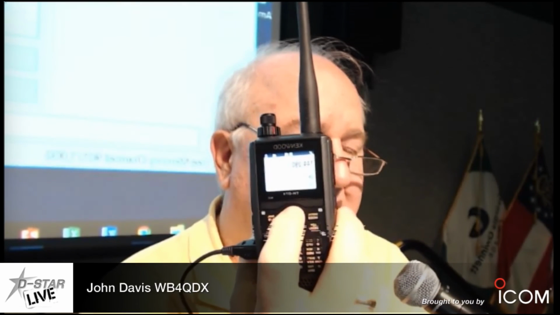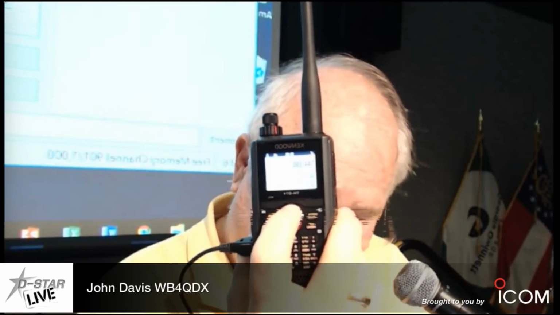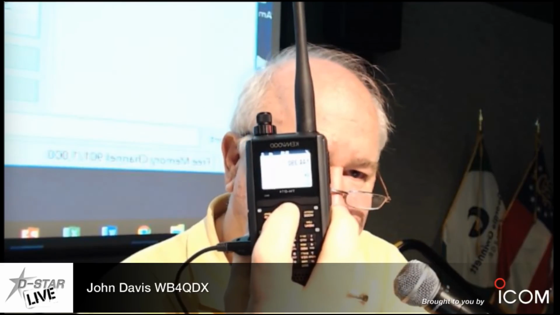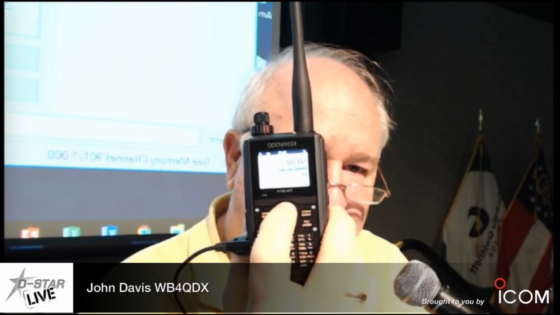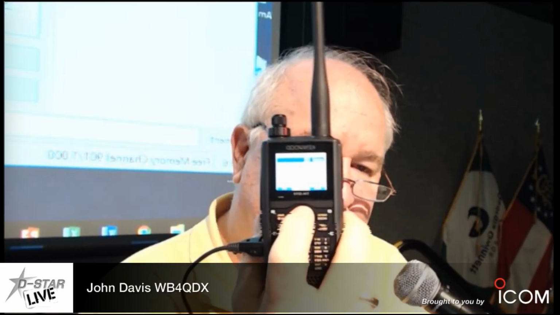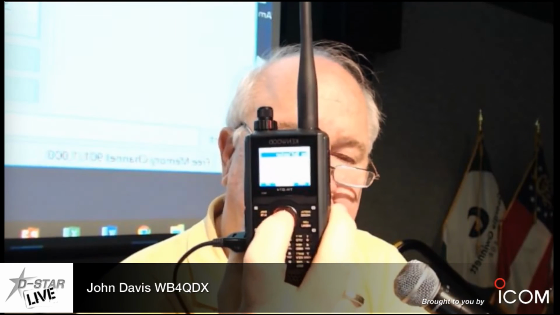But notice that top field says CQ, CQ, CQ. If everybody can leave here today remembering CQ, CQ, CQ isn't right, CQ, CQ, CQ is bad, that's great. Press and hold the top button for a second. It comes up into the selection mode again. And I'm going to go down to reflector. Use reflector. And it's in here now. W4YIH, WA4YIH.